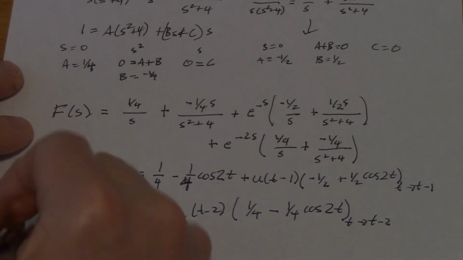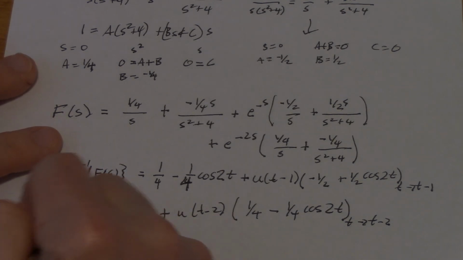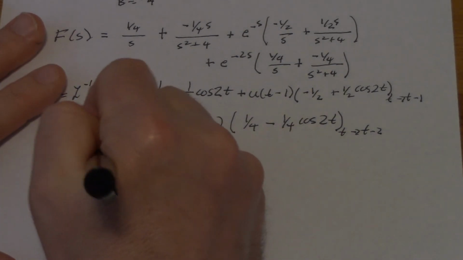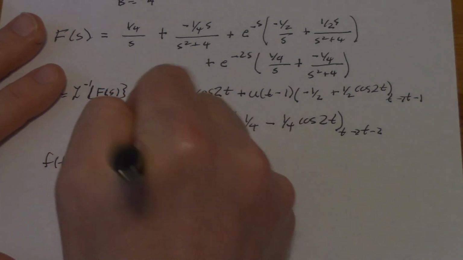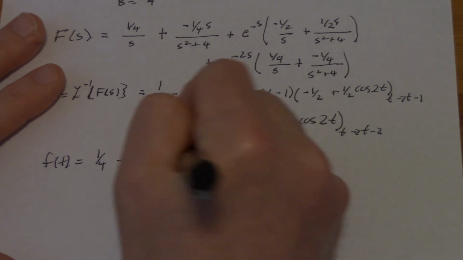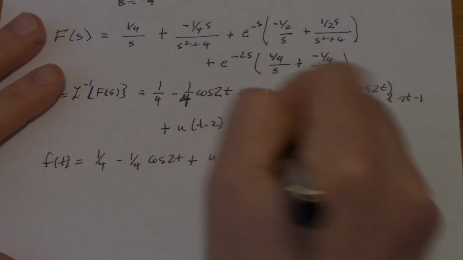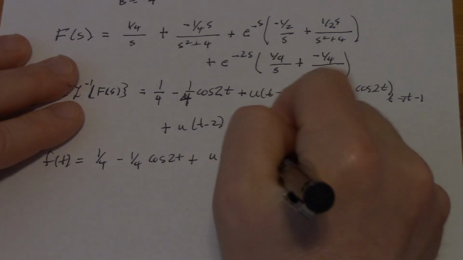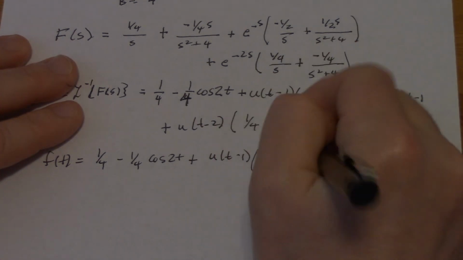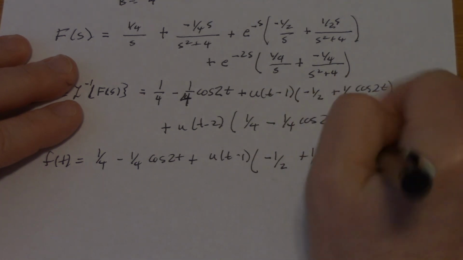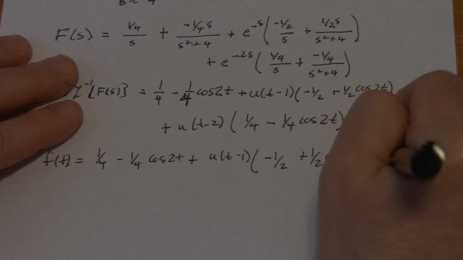So the last step here, I'm going to write f of t, and that's 1/4 minus 1/4 cos 2t, plus u of t minus 1 times negative 1/2 plus 1/2 cosine of 2(t minus 1).